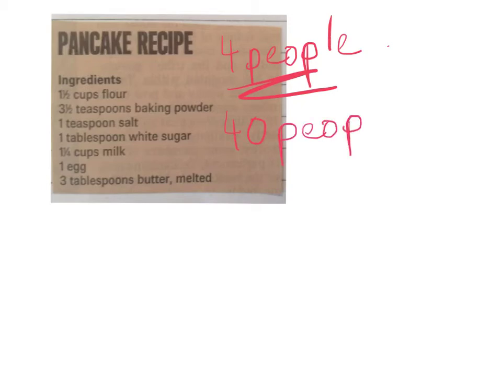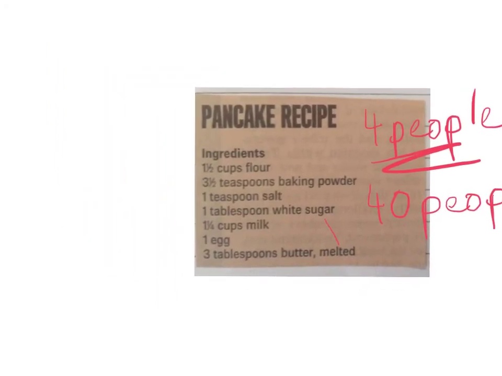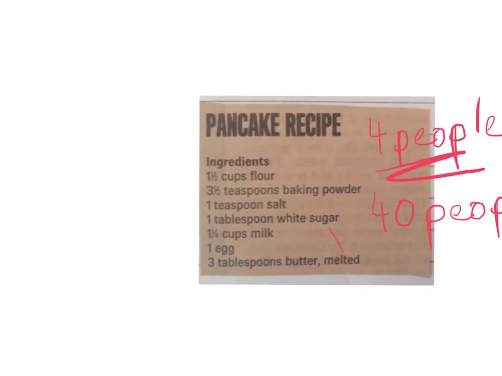But I wanted to still use the same recipe. So we need a little trick to help us do this. We need to keep everything in the ratio.